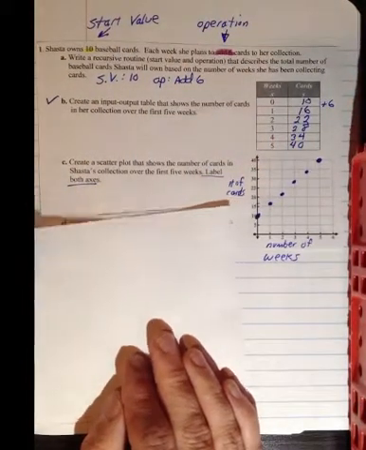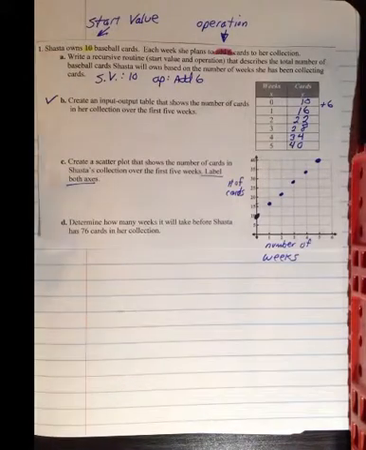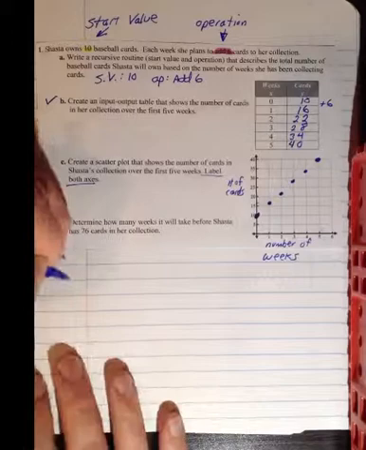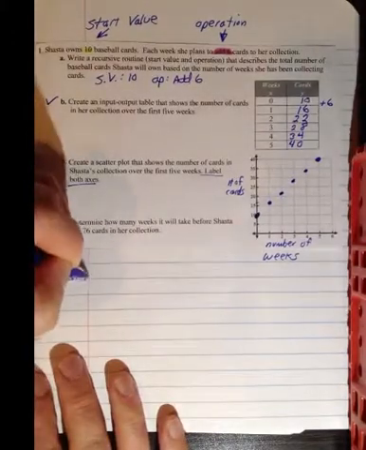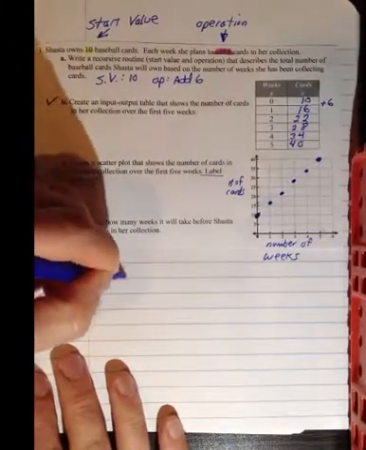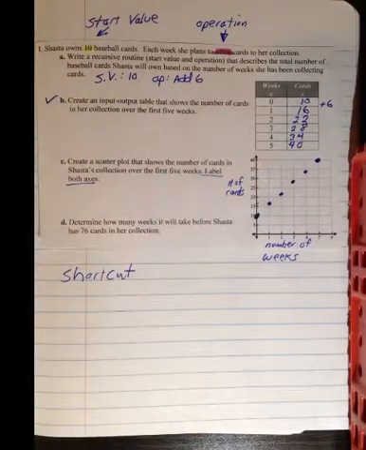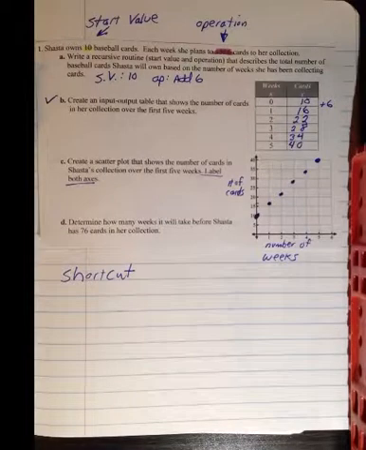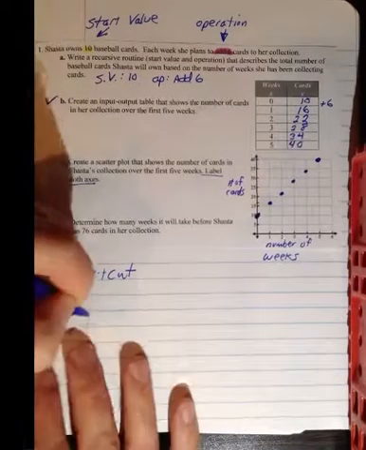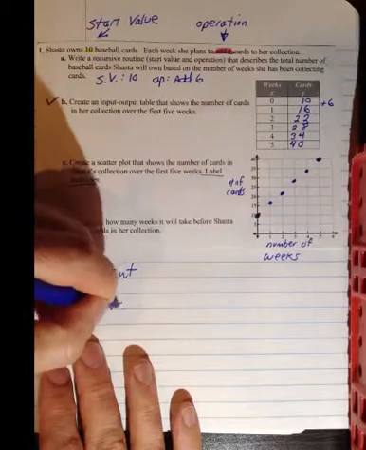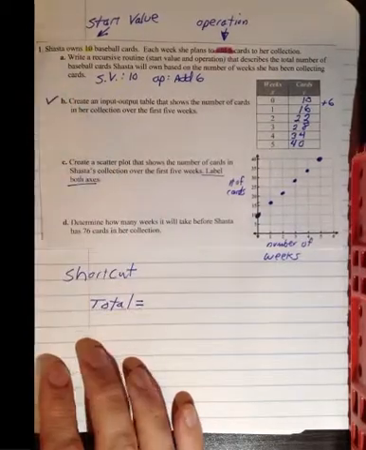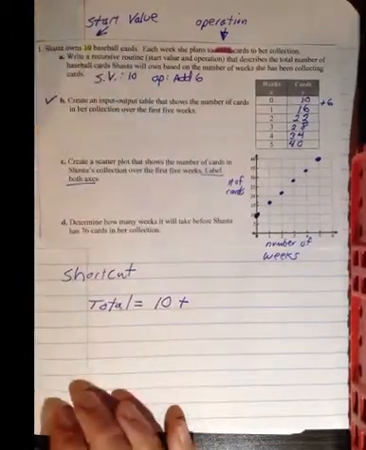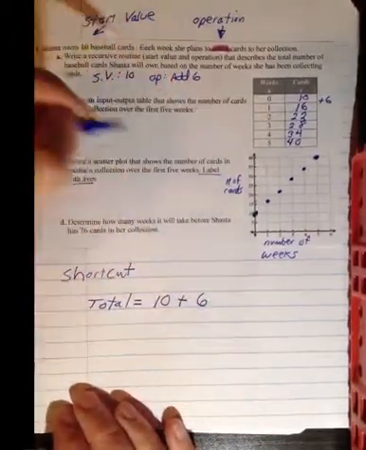And then finally, we're going to have to come up with a shortcut to determine after how many weeks she'll have 76 cards. So here's our shortcut. We're going to take the start value, and we're going to add 6 times the number of weeks.